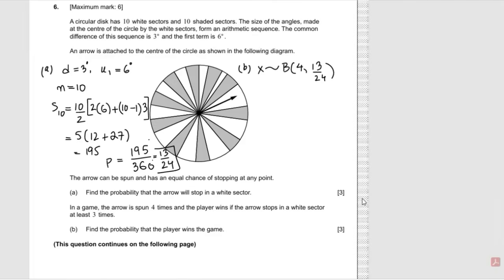So they're saying in a game, the arrow is spun 4 times and the player wins if the arrow stops in a white sector at least 3 times. Find the probability that the player wins the game. So we need the probability of X at least 3 times. Some of the latest calculators do the right and the left thing in the binomial, but mine doesn't, and most calculators do not. So what's less than 3? That's the complement of more than or equal to 3. Since it's a discrete distribution, I will write less than or equal to 2.